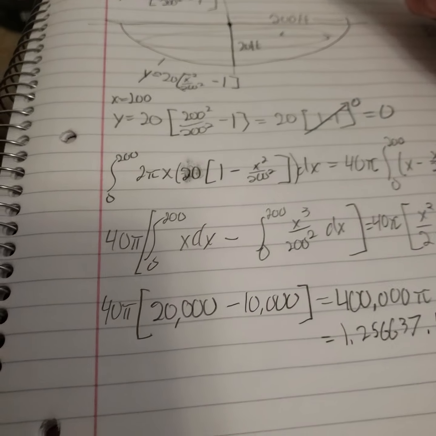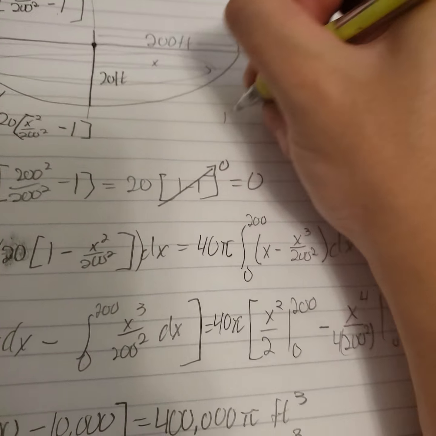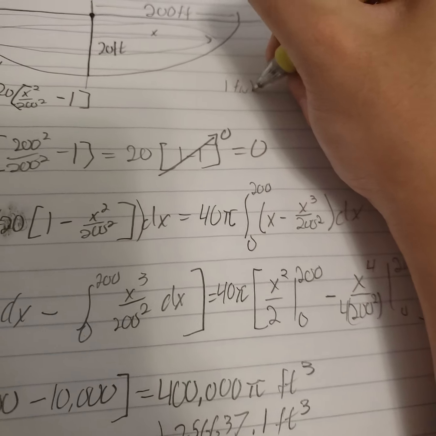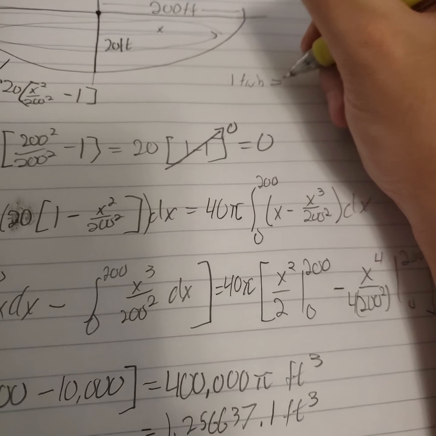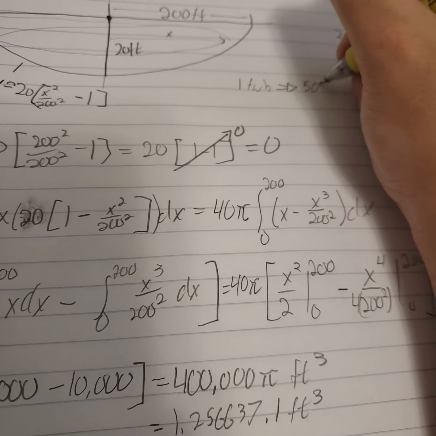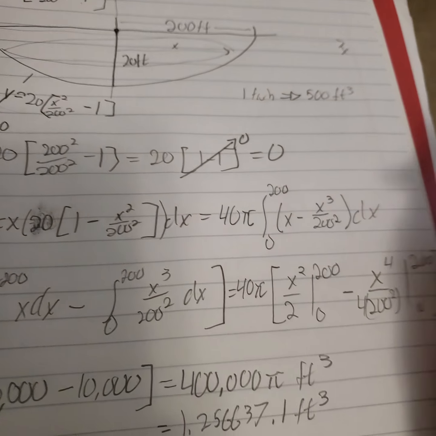Now, we know that one fish needs 500 feet cubed of water.